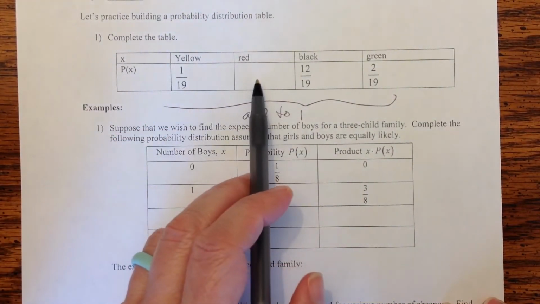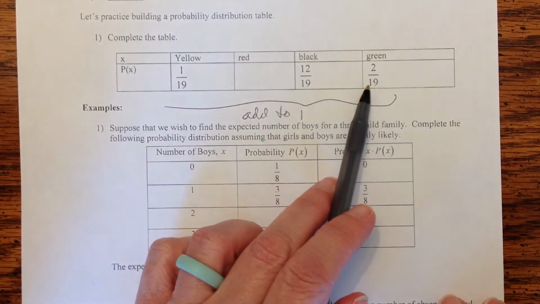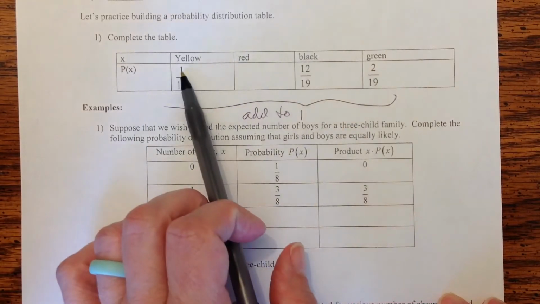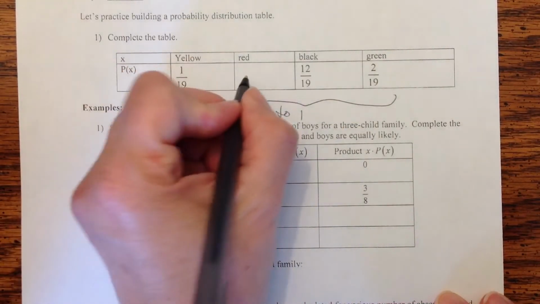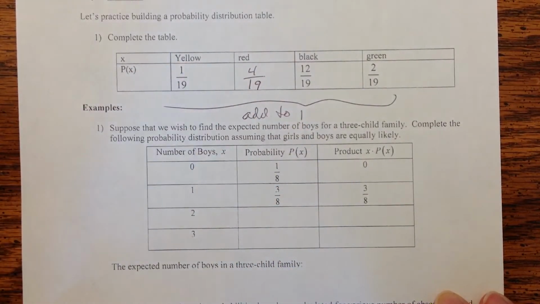So it would be easy to figure out if one was missing because we have 3 of them already. So we can see that this is 12, 13, 14, 15 19ths. So this has to be 4 19ths so that all the probabilities will add to 1.